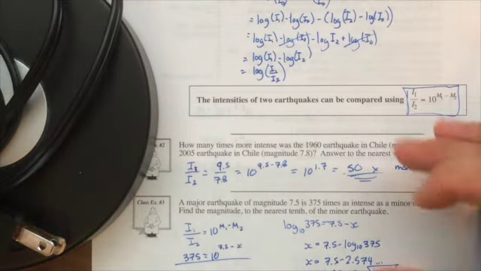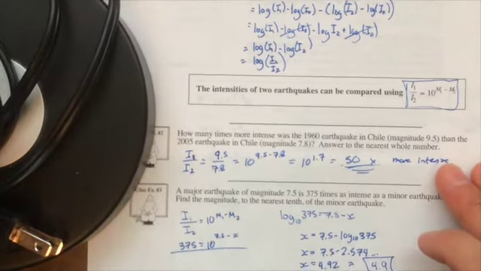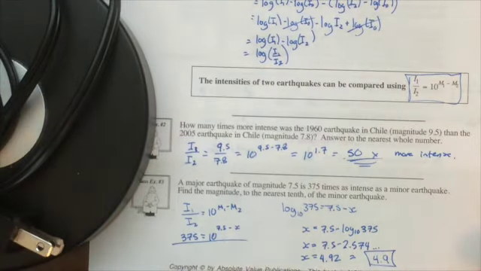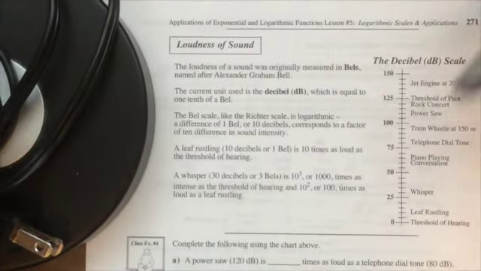All right, so this is just an example of how we use logarithms in order to solve different scale questions, and we're going to look at a few other ones. Next one we're going to look at is the decibel system.